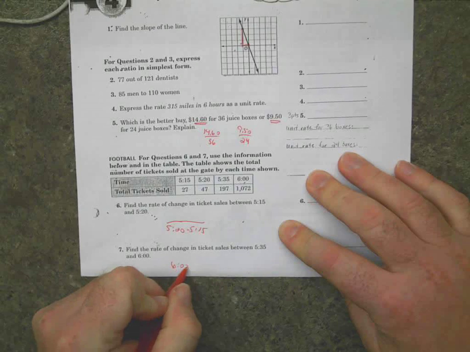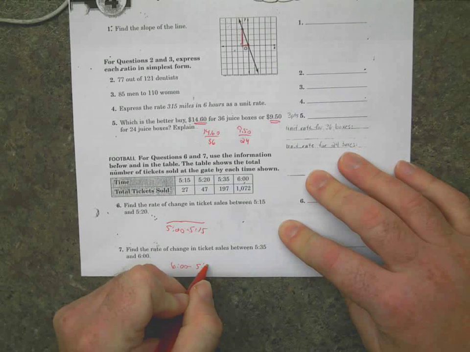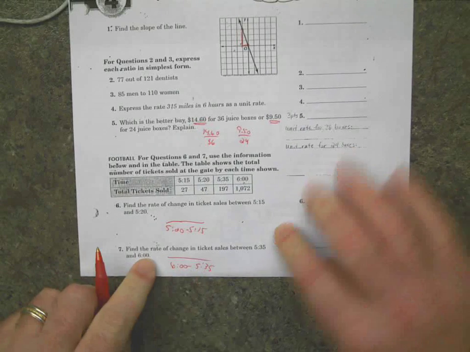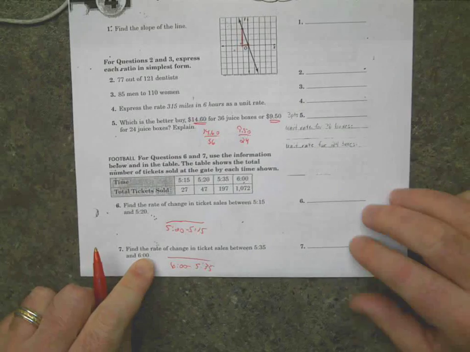Same thing, 6 o'clock on bottom, minus 5:35. That will lock in your numbers in the right order. You cannot have negative time.